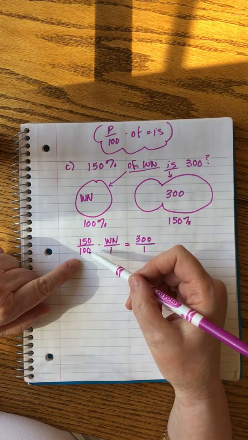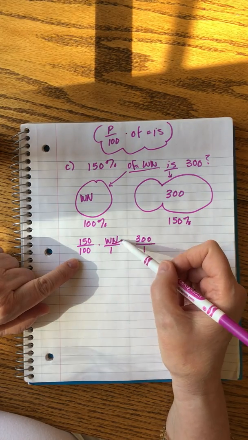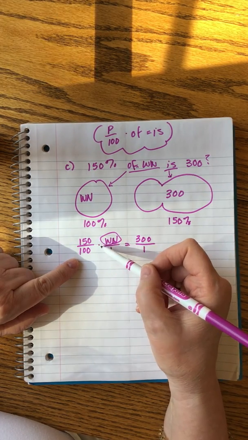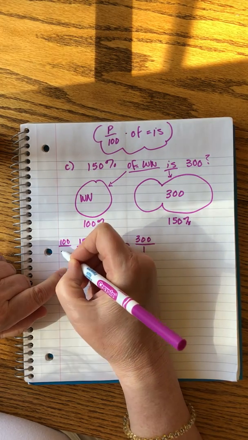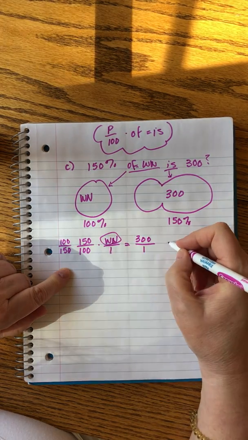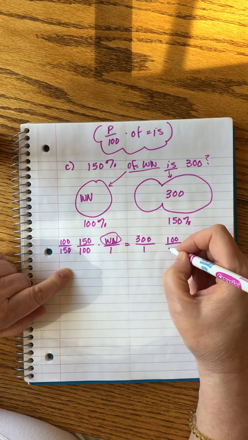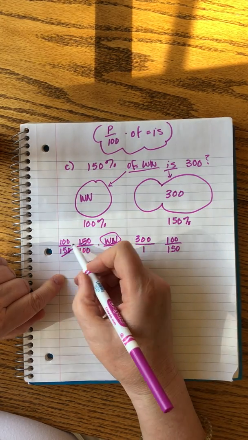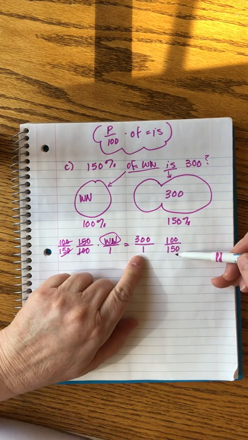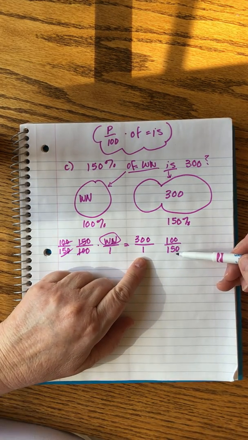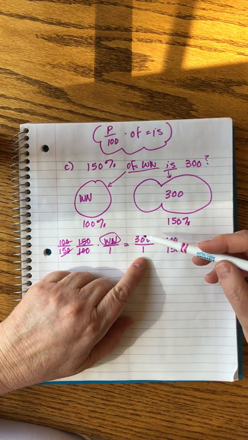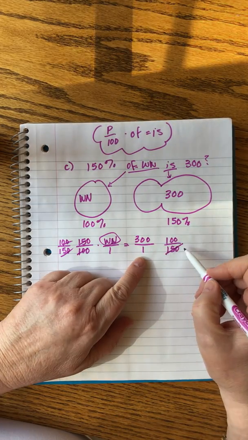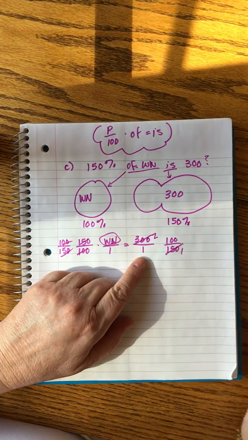All right, this is going to be straightforward. Here's our variable. Here's what's being multiplied by it. We use the reciprocal to make the fraction go away. 100 over 150. Okay, this all goes. Now we do some canceling here. 50 goes into 300 twice. 1, 2.